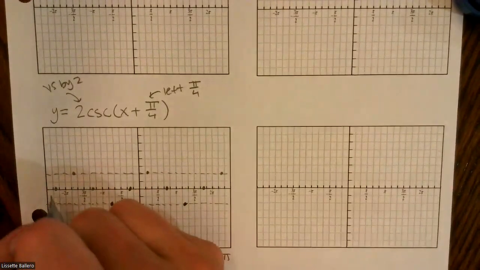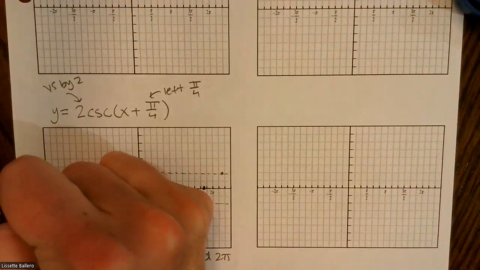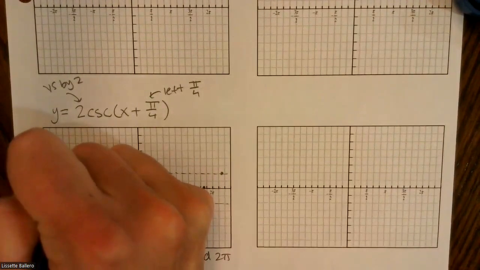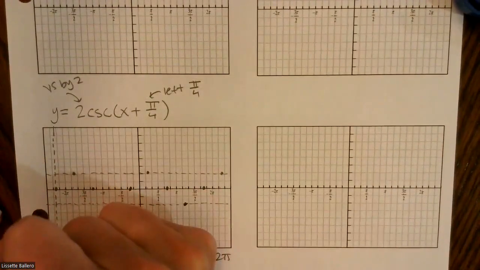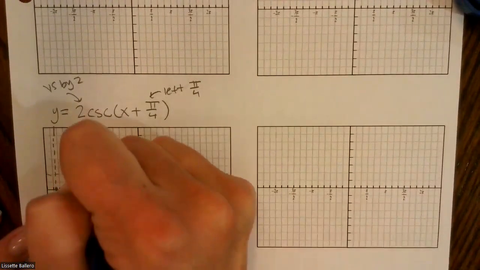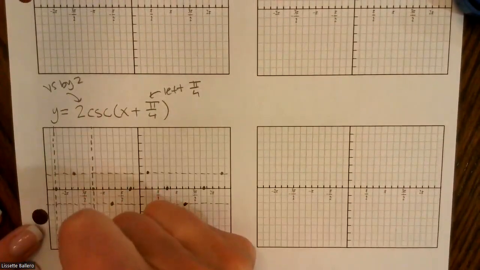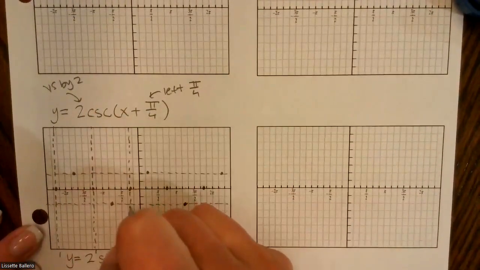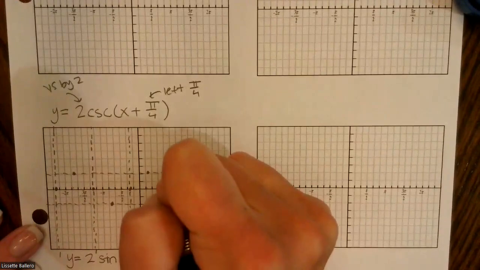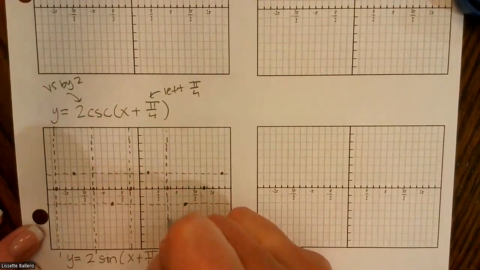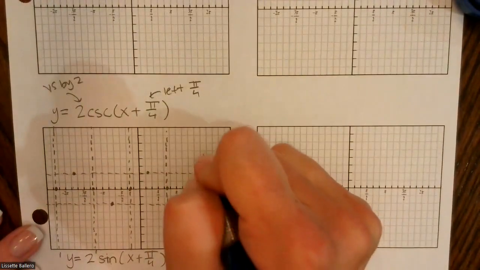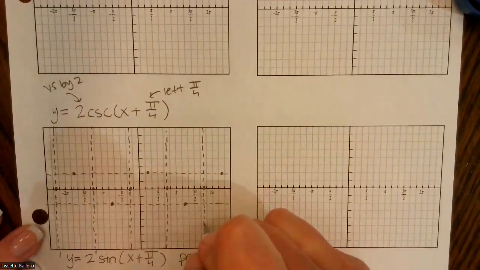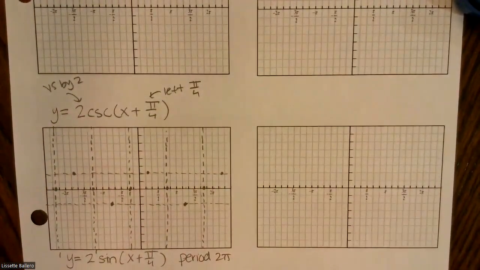Now remember, when it's in the middle, that makes my asymptotes. So I'm going to have an asymptote at every point that it is in the middle. So I'm going to go ahead and draw my asymptotes next. There's a lot of pieces that go into this, so you're going to want to practice so that you can get really good at graphing these, because there's so much to remember. So there's all my asymptotes. Now we're ready to go ahead and graph our graphs in here.